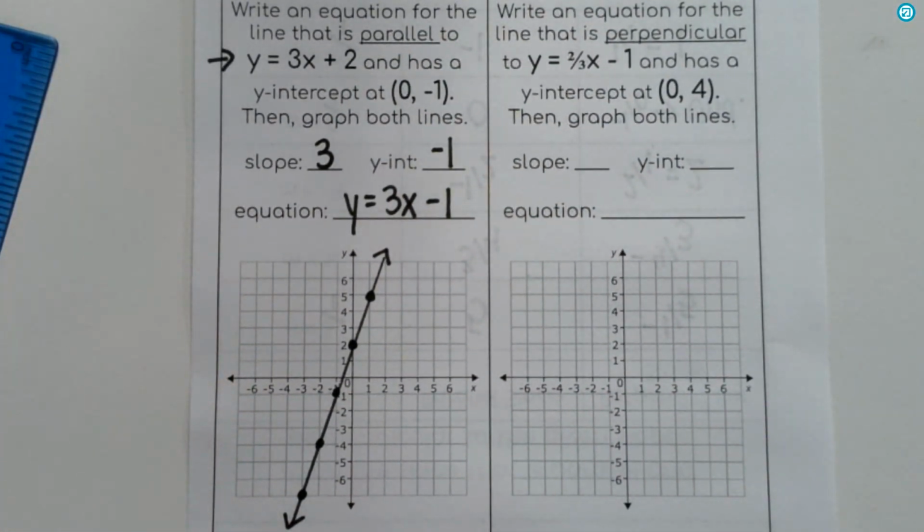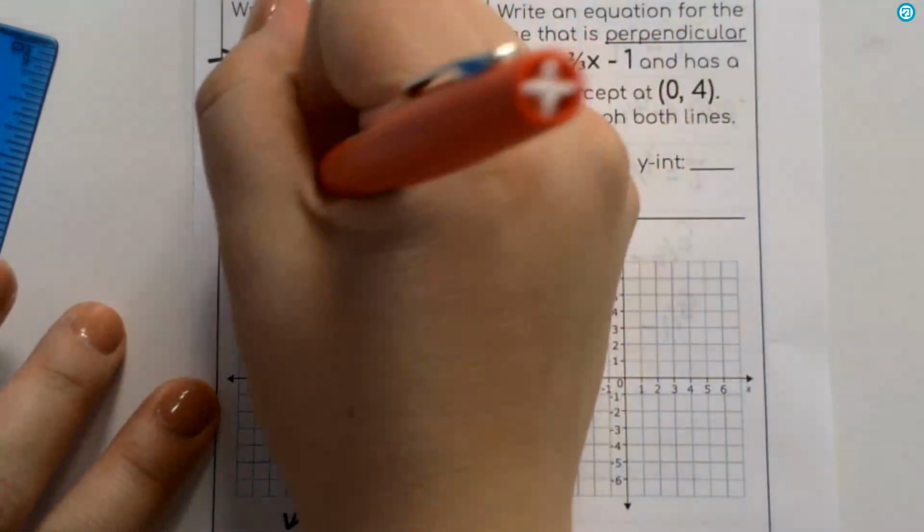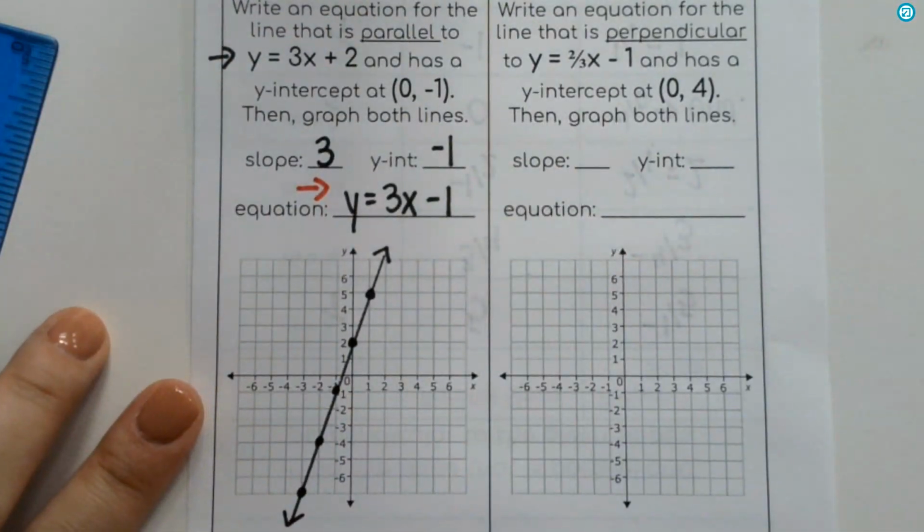Okay? And then we are graphing both lines. So that was the original line, the 3x plus 2. We are also going to graph our new line. So our new line is 3x minus 1.